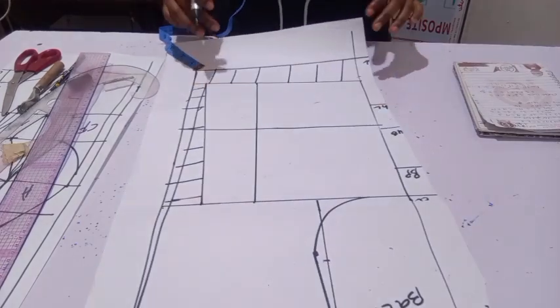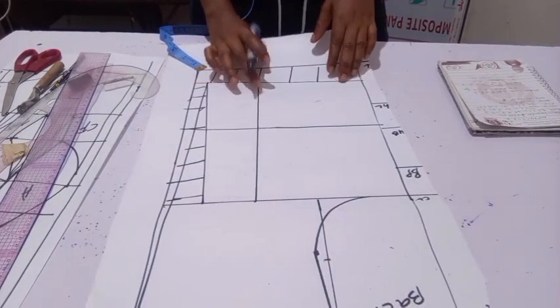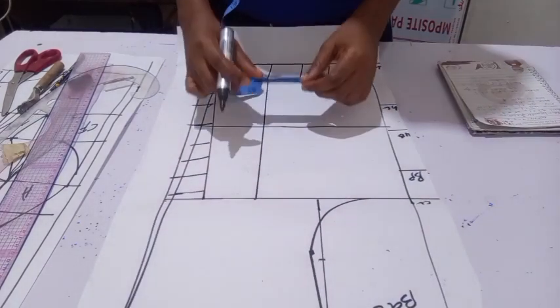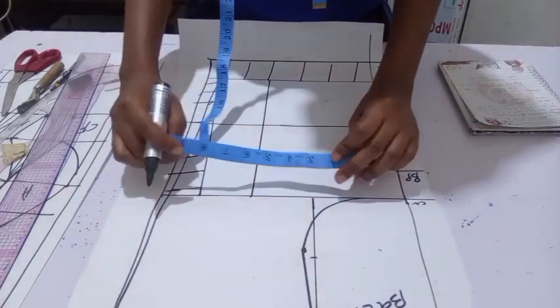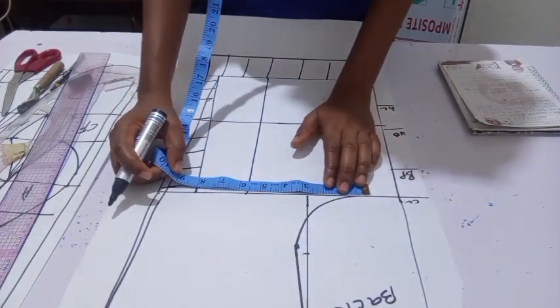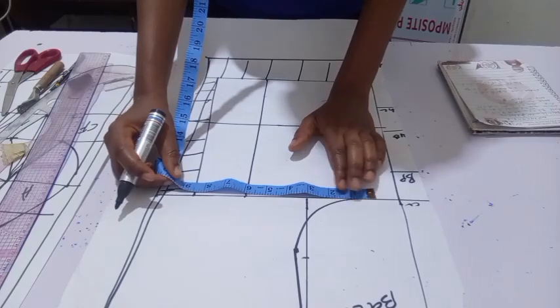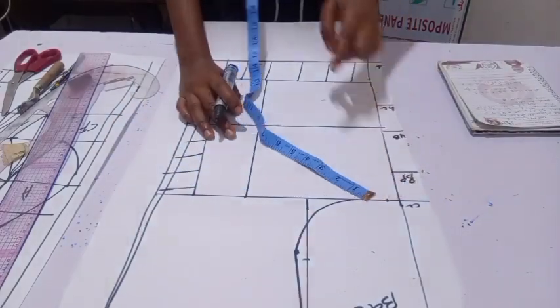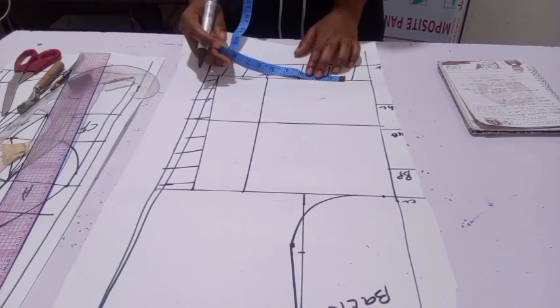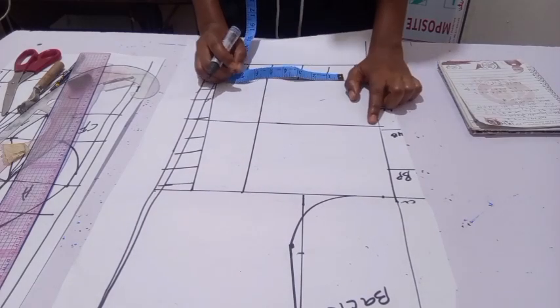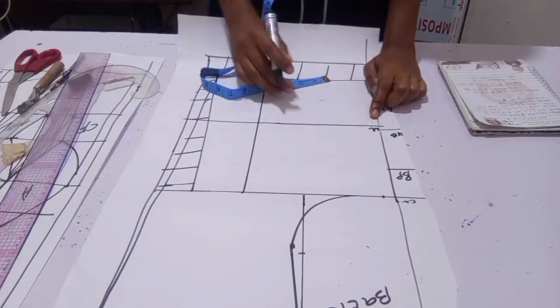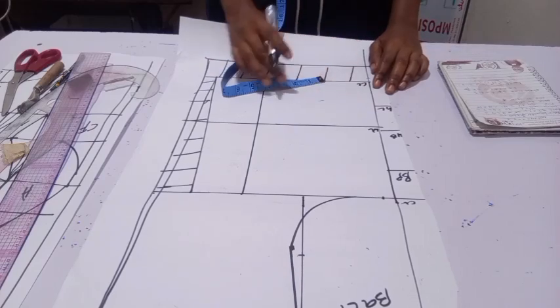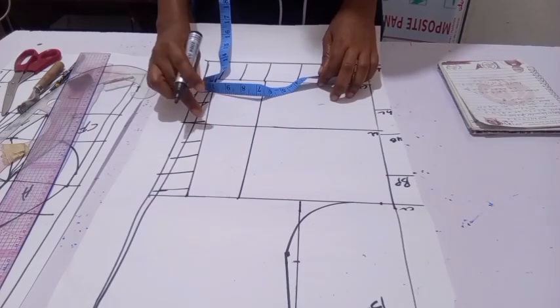Then I went ahead to mark our circumferences: our bust circumference, our waist circumference, and our corset length circumference. Our bust circumference is 8.5, which is 34 divided by 4. Our waist circumference is 29 divided by 4, which gives 7.25. With my dart intake, I'll be adding it back.